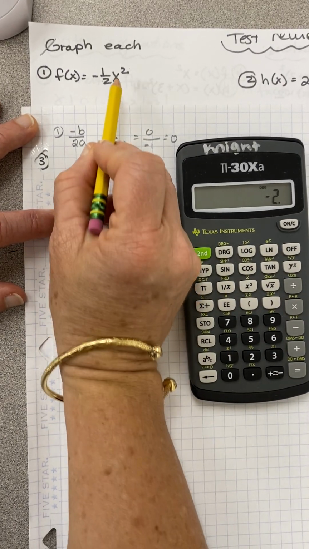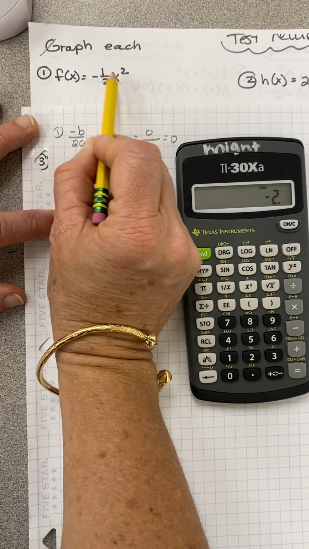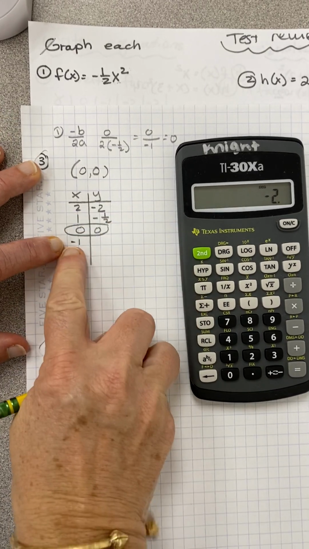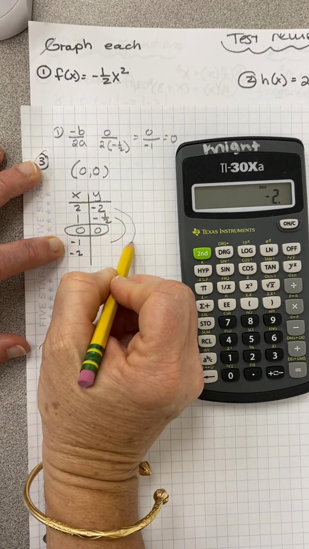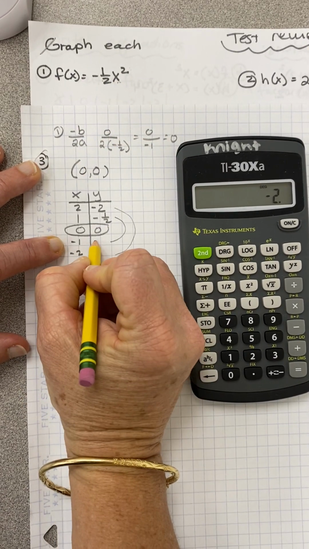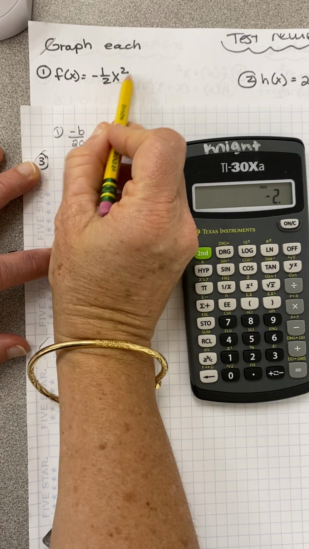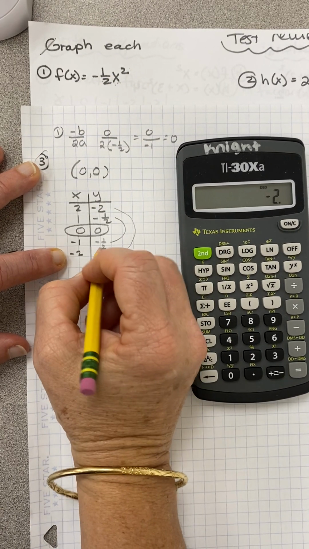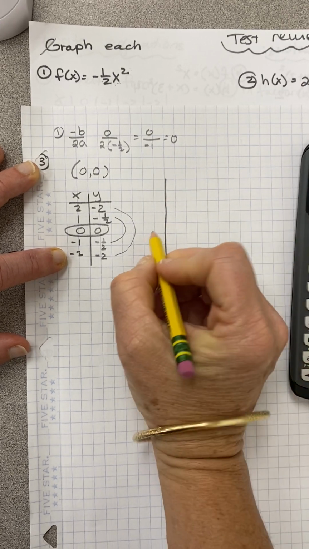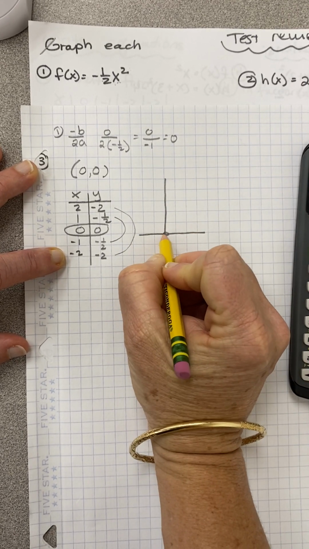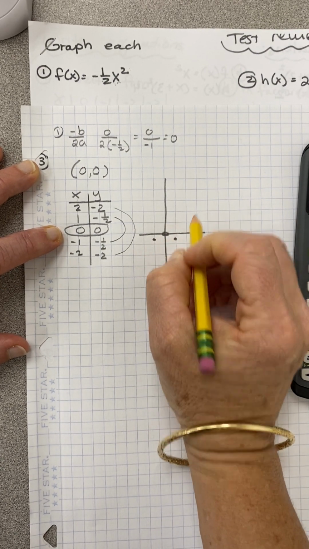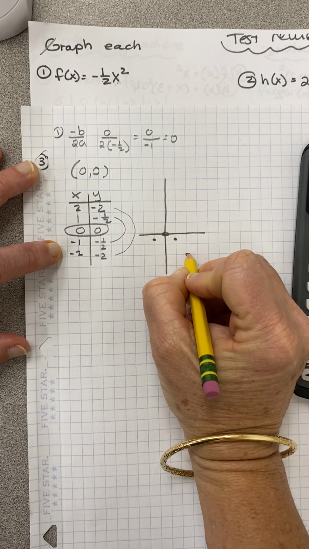Okay, plug 1 in. 1 squared is 1. 1 times negative a half is negative a half. I'd like to just confirm, but we know right now that these answers should match, right? Negative 1 squared is 1. 1 times negative a half is negative a half. 2 squared is 4. Negative a half of 4 is negative 2. Okay, so when I go to graph this, I have 0, 0. Whoops, I should have done it the other way around. 1, negative a half, and then 2, negative 2.